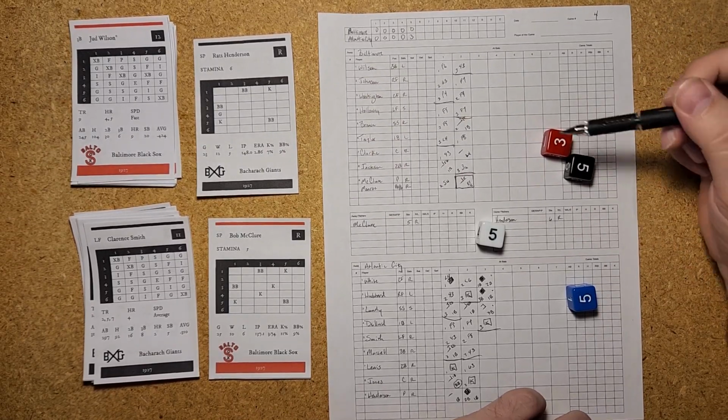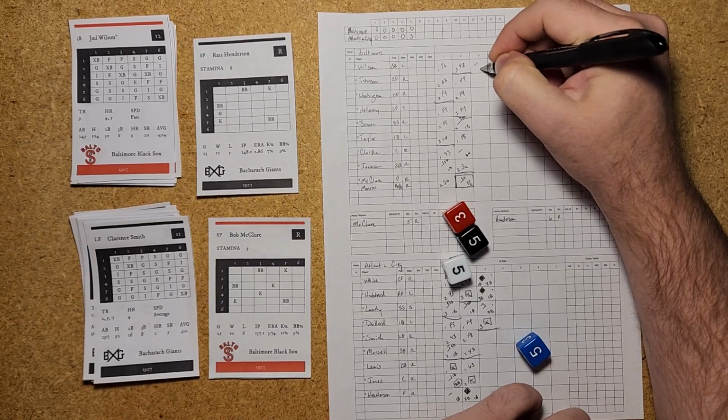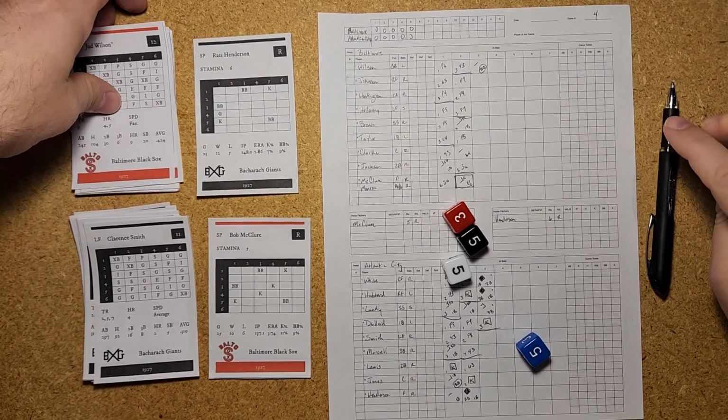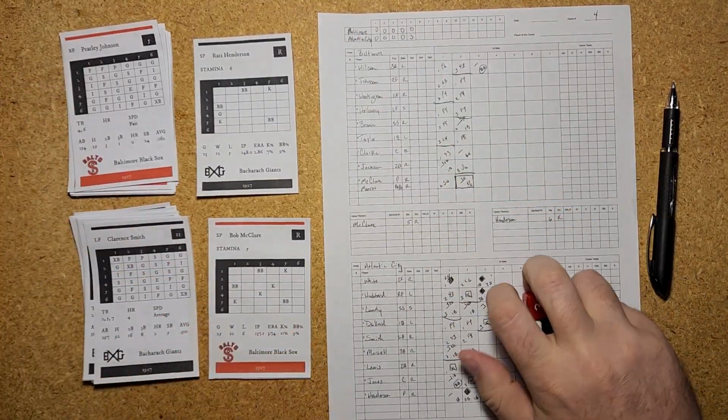That's going to be a walk off of the pitcher card. So Henderson's shaking up a little bit. He's got 2 on with nobody out now. And Pearlie Johnson coming to the plate.